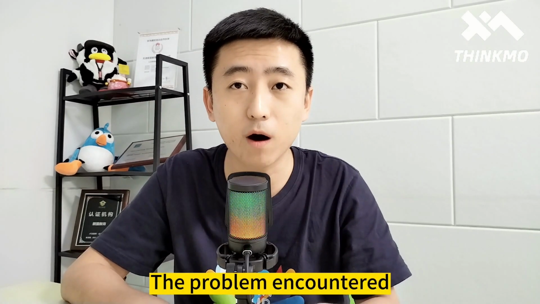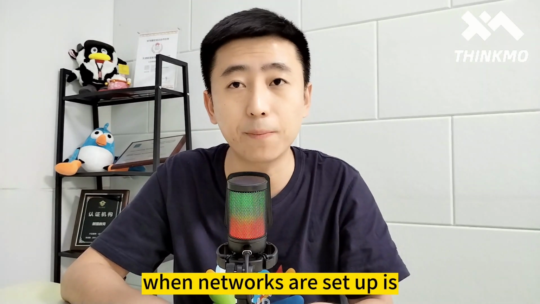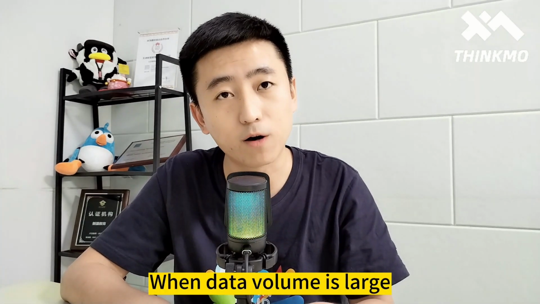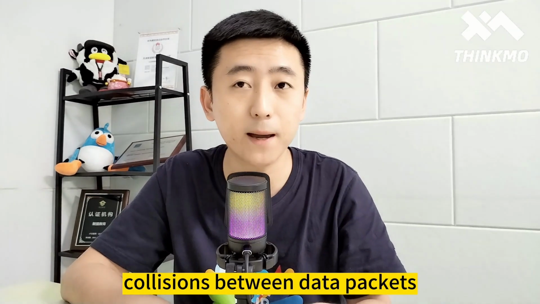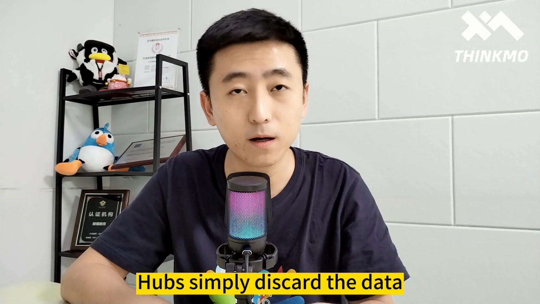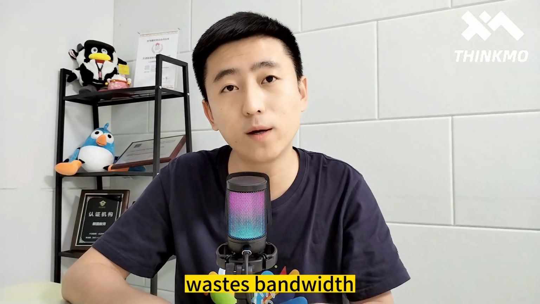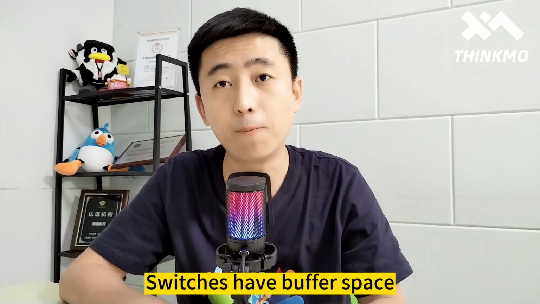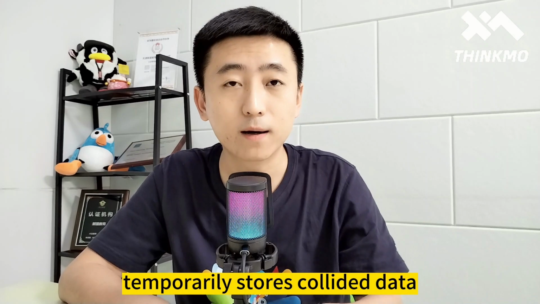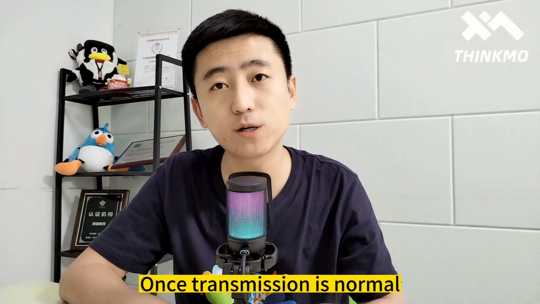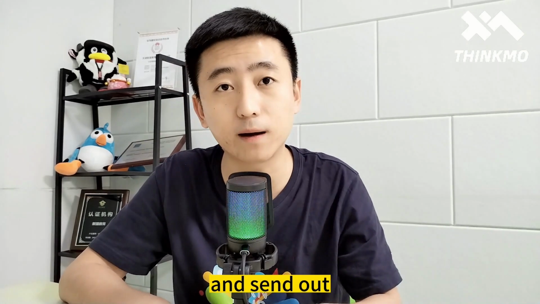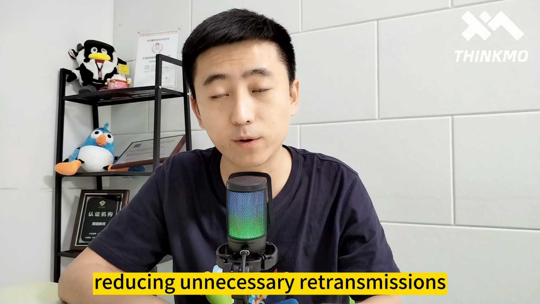The problem encountered when networks are set up is collision. When data volume is large, collisions between data packets can lead to data loss. Hubs simply discard the data, while retransmission of data wastes bandwidth. Switches have buffer space in their memory that temporarily stores collected data. Once transmission is normal, data is retrieved from the buffer and sent out, reducing unnecessary retransmissions.